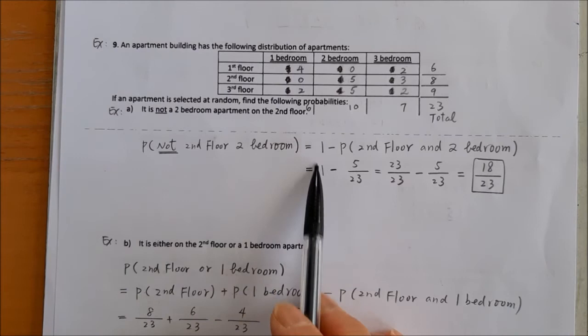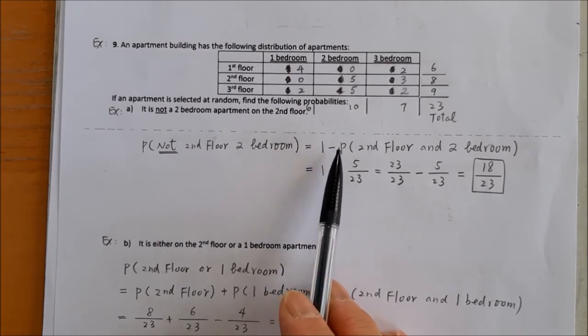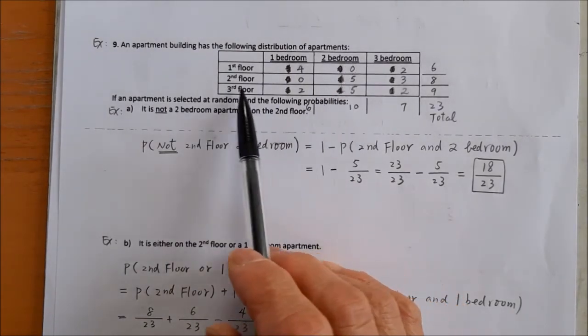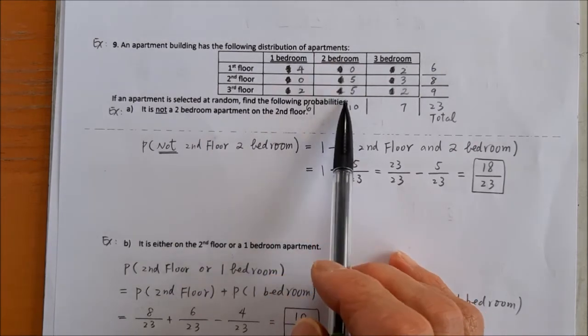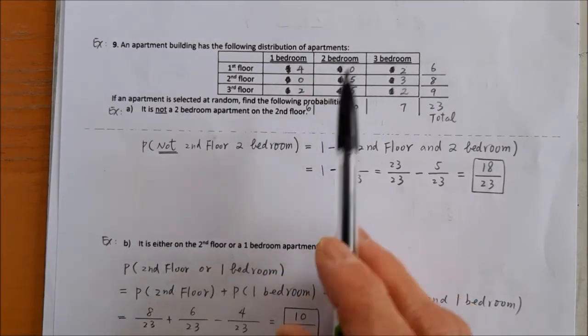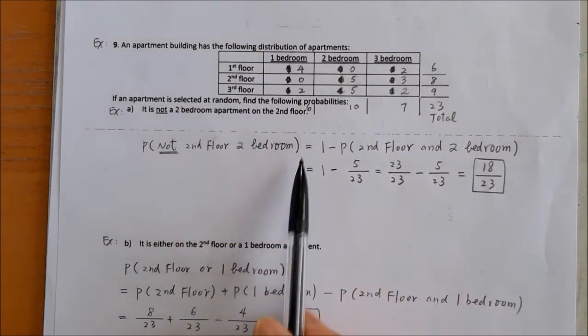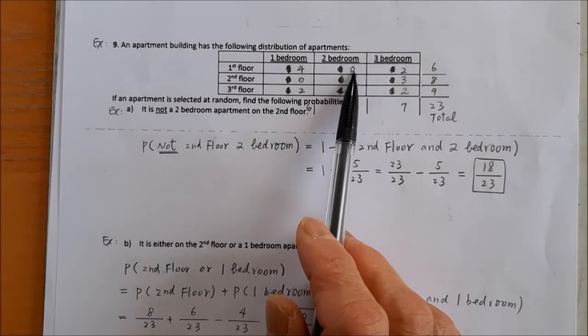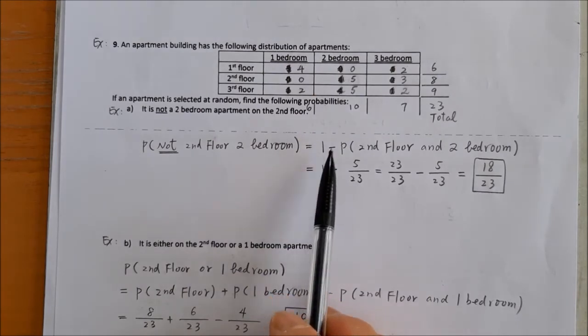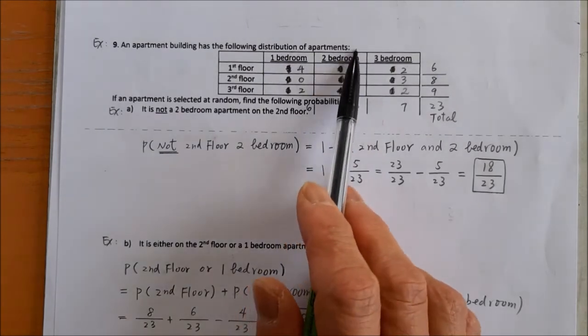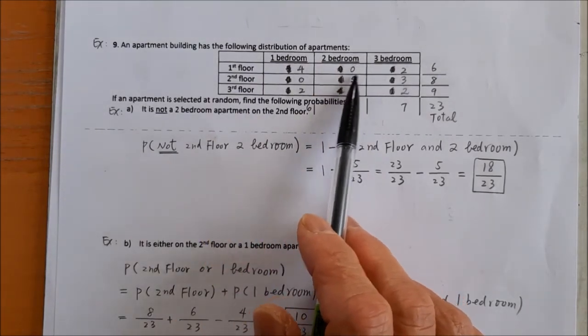So equal to 1 minus, which is not second floor 2-bedroom, not this one. You can choose any of the others, just not this one. So total is 1 minus the probability of a second floor 2-bedroom apartment.